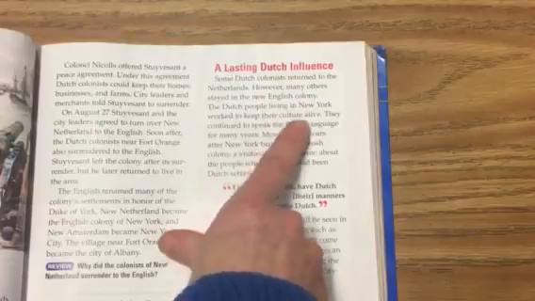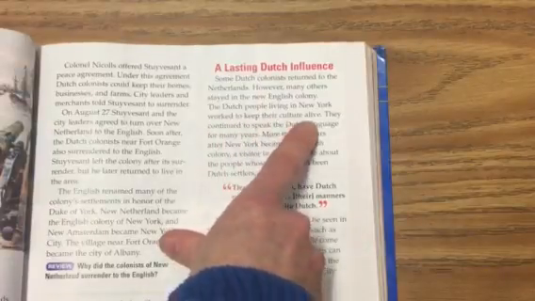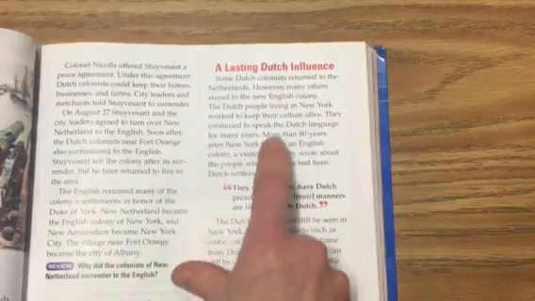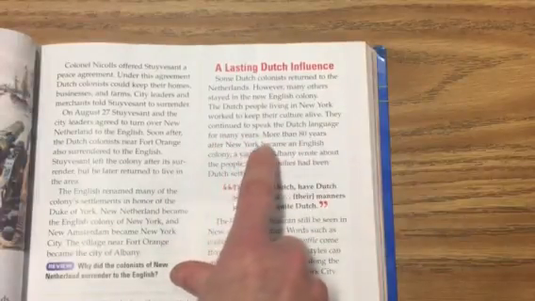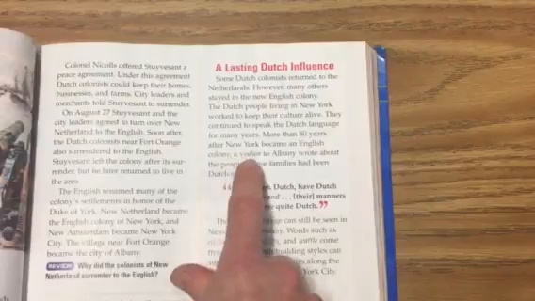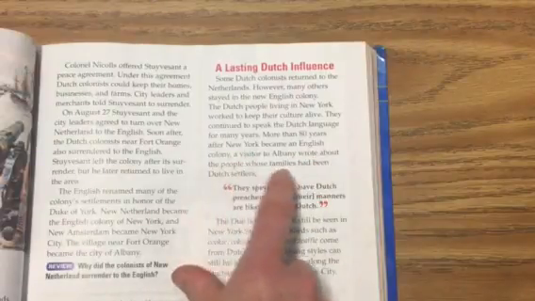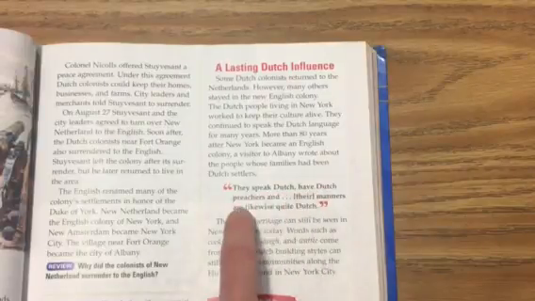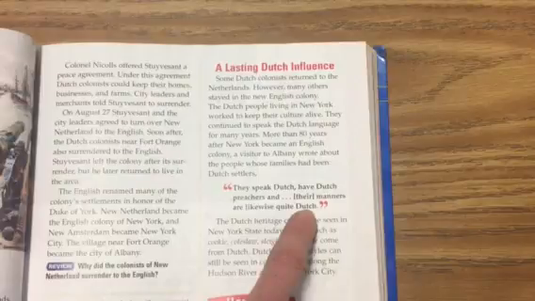The Dutch people living in New York worked to keep their culture alive. They continued to speak the Dutch language for many years. More than 80 years after New York became an English colony, a visitor to Albany wrote about the people whose families had been Dutch settlers. "They speak Dutch, have Dutch preachers, and their manners are likewise quite Dutch."